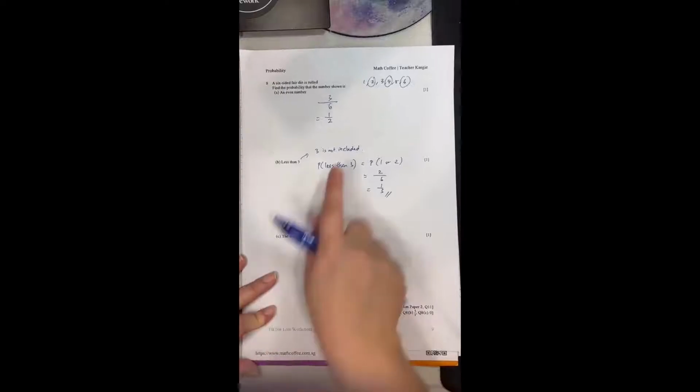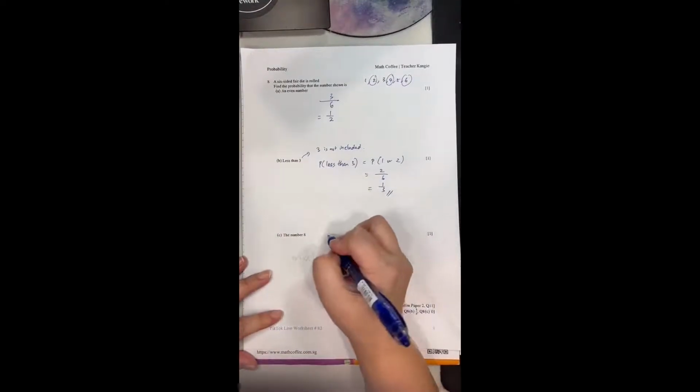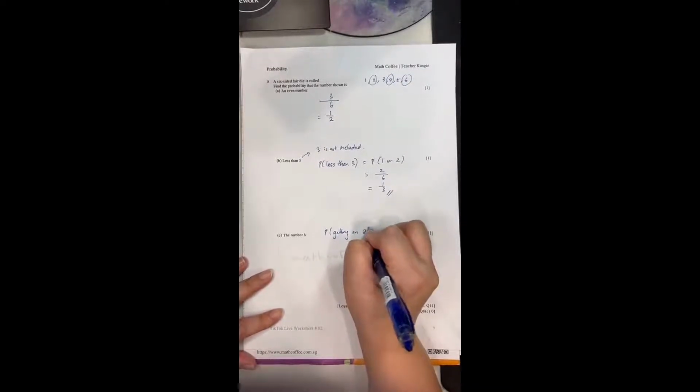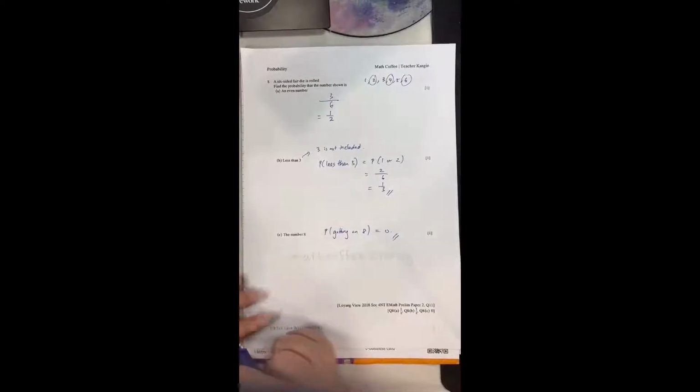Number 8. So look at the die. I only have 1 to 6. There's no 8. So this one is just a 0. So the probability of getting an 8 is equal to 0.